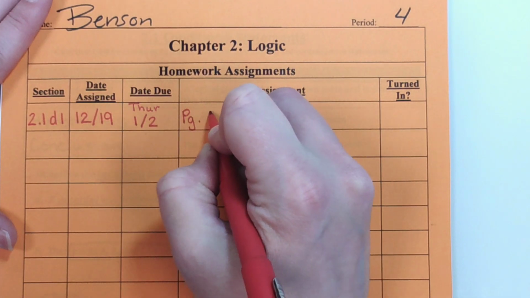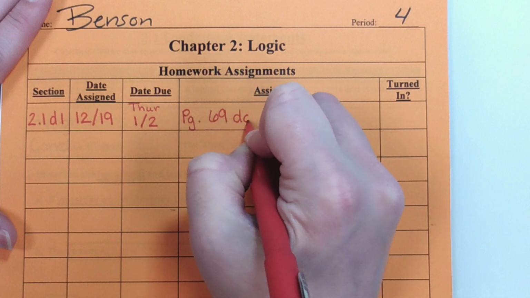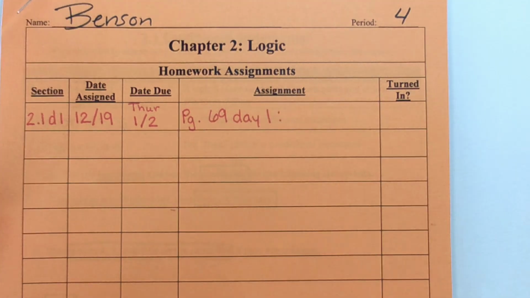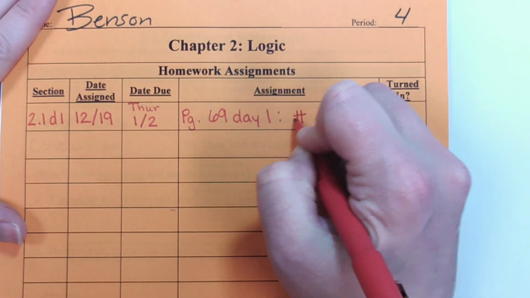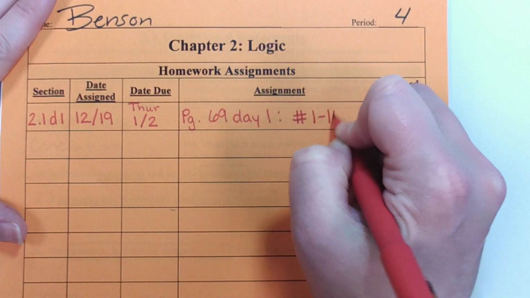It is a book assignment. Now, I've mentioned this before. Please, when I write day 1 on the book assignment, that means we're on that page 2 days. Please write on the top of your homework assignment, page 69, day 1, including the day 1. That way I can differentiate them more easily. It is questions numbers 1 through 16.